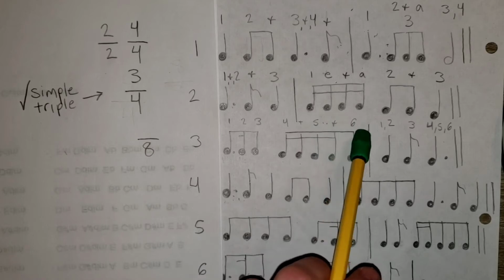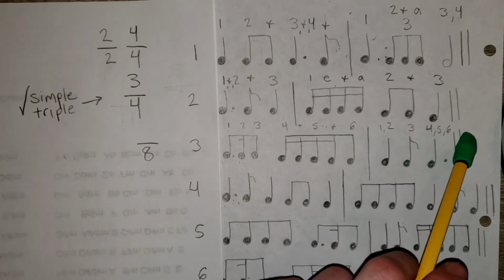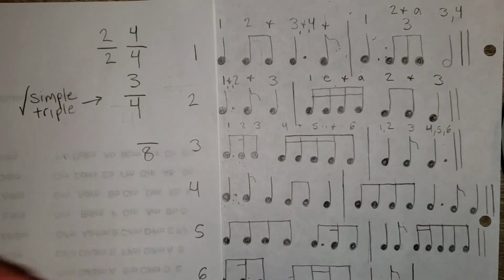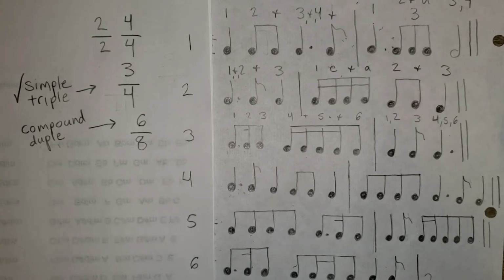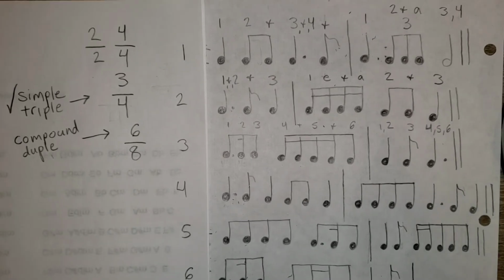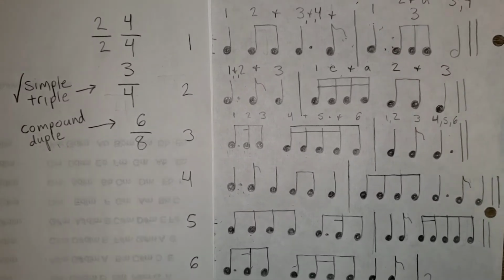Okay, so I can already see how it's counted. I have a 6, and again, it ends on a 6. So 6/8 notes gives me 6/8 time. So 6/8 is a compound duple. Compound meaning that each pulse can be split into 3 separate beats, and duple meaning that there are 2 of those pulses containing the 3 beats.